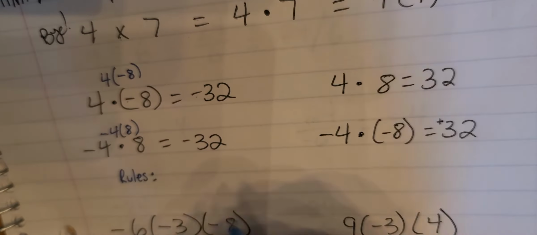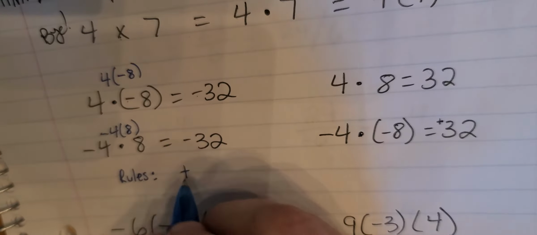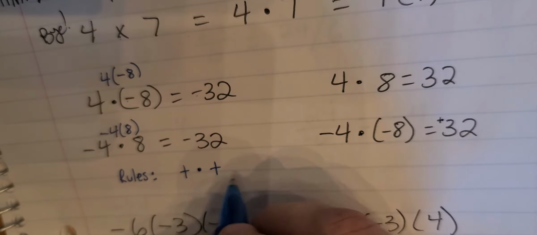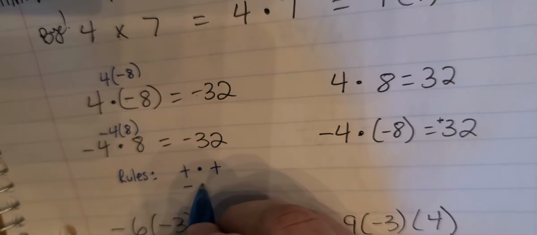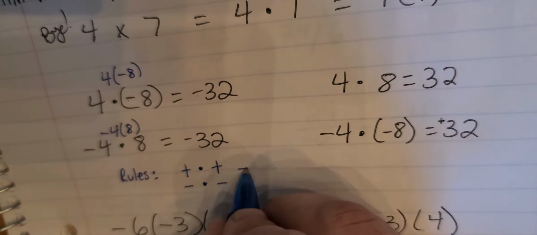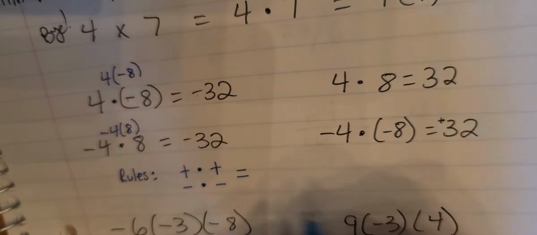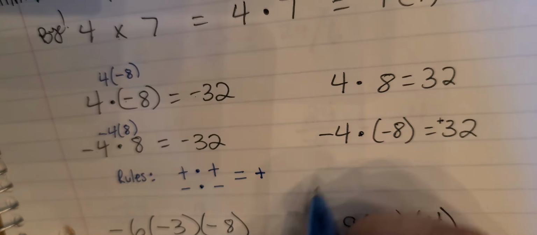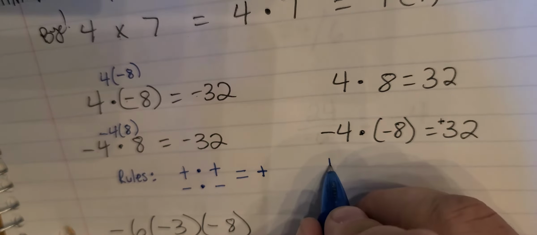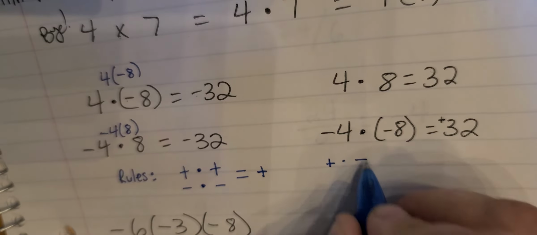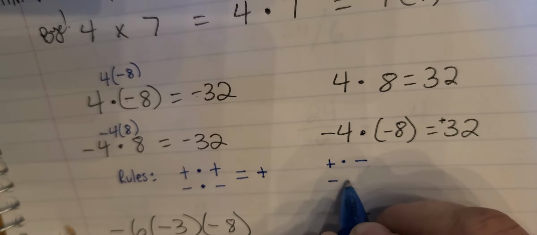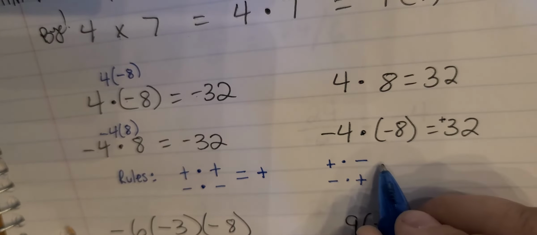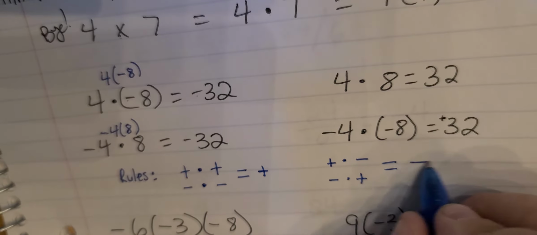So very simply, the rules are: a positive times a positive or a negative times a negative, these all equal a positive. So if the signs are the same, it becomes a positive. If the signs are different, so a positive times a negative or a negative times a positive, the sign will be a negative.